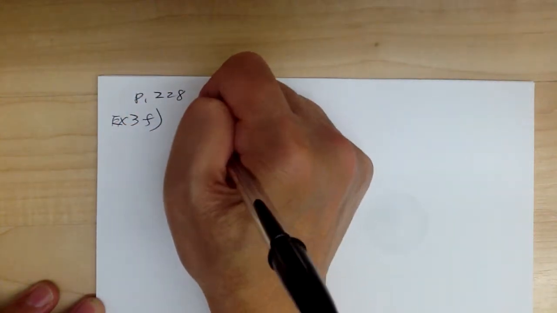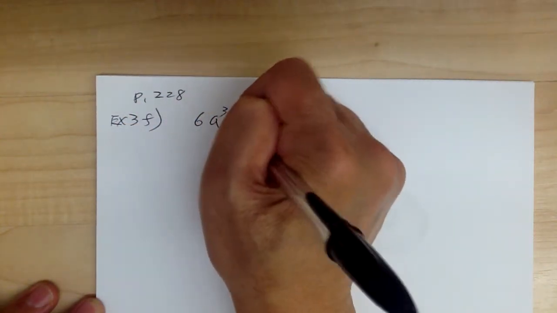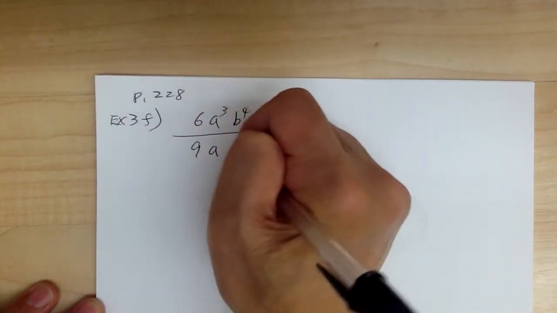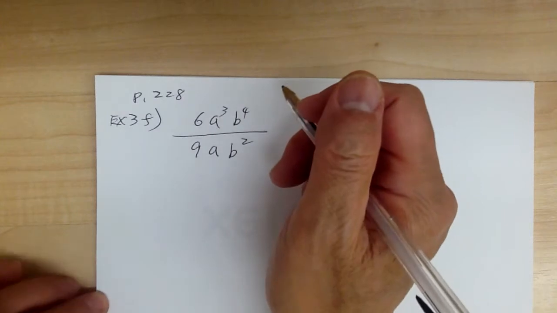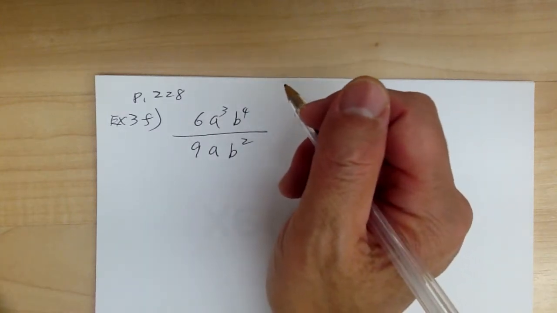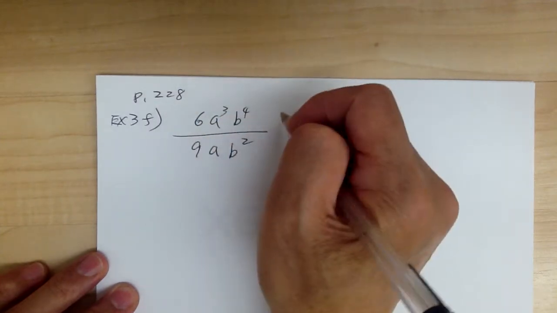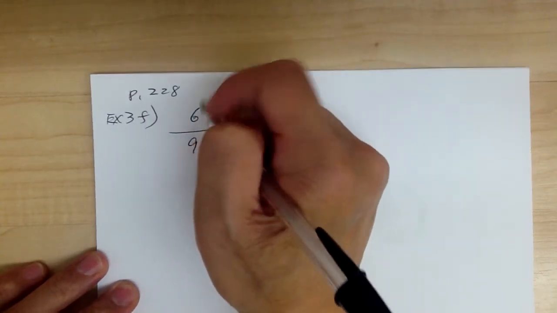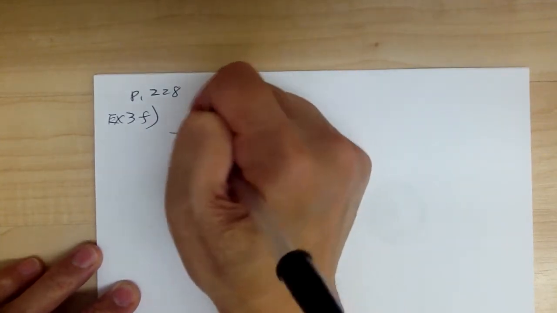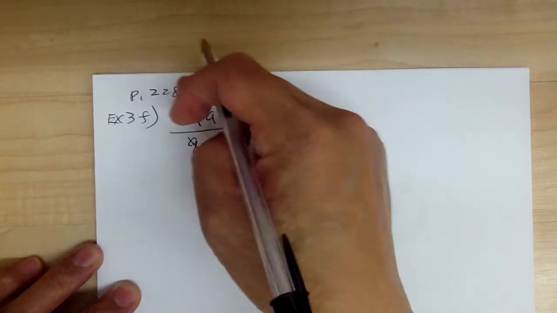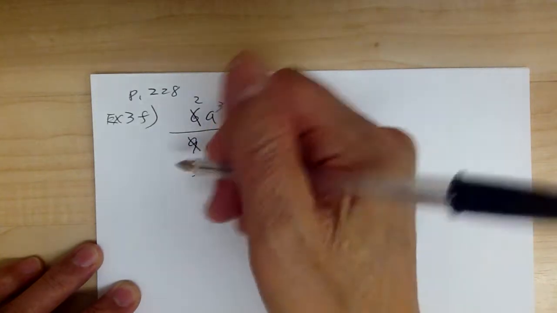Example 3f, you have 6a to the 3, b to the 4 over 9ab squared. So what you need to do is simplify, and you start with the number and go down the alphabet. So 6 and 9 are divisible by 3, so divide by 3 you get 2, divide by 3 you get 3. Now make sure you have enough space above and below so you have room to write whatever is left over.